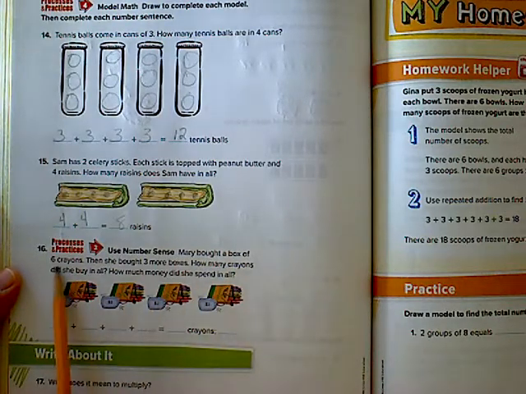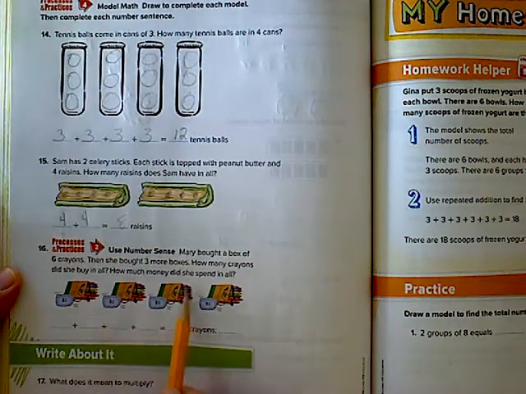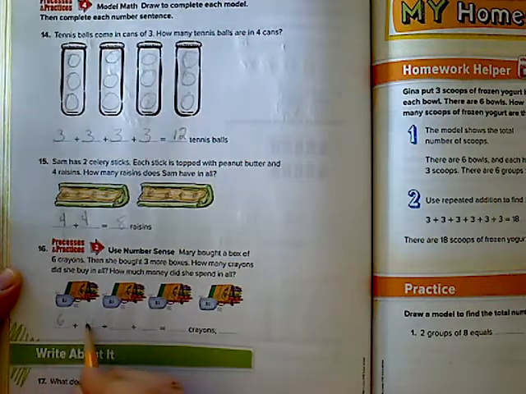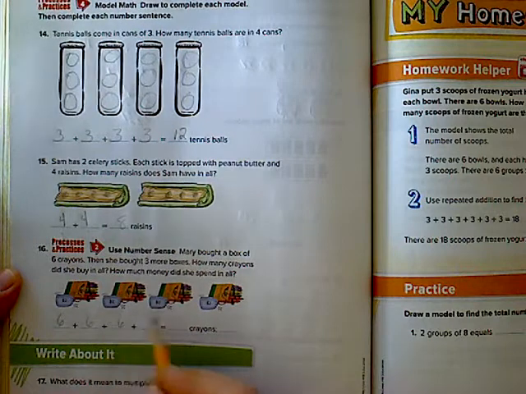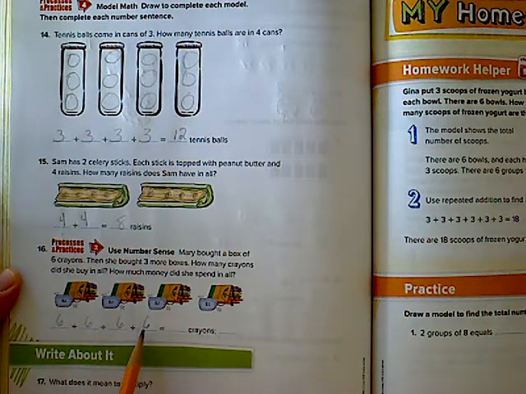Mary bought a box of 6 crayons. Then she bought 3 more boxes. How many crayons did she buy in all? How much money did she spend in all? Well, first of all, to figure out how many crayons, there's 6 in each of the groups, right? So I would say 6, and 6, and 6, and 6. Now I would have to add those together. That's kind of the hard part, right?